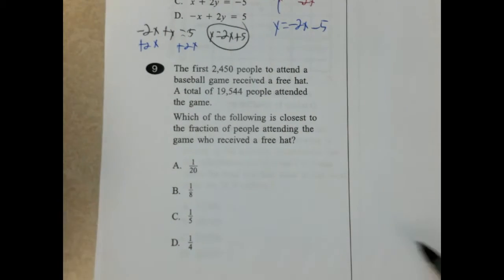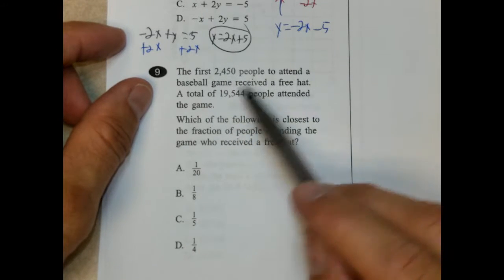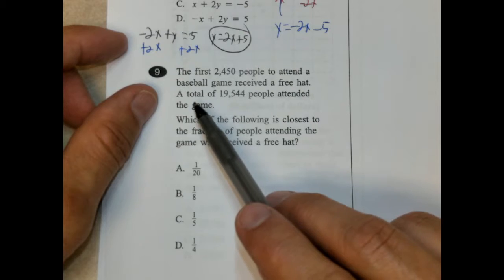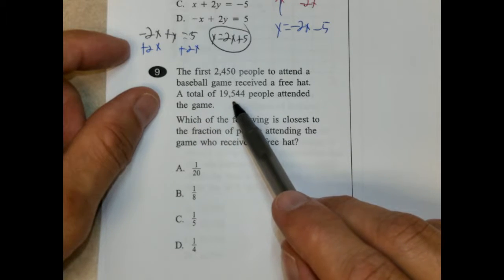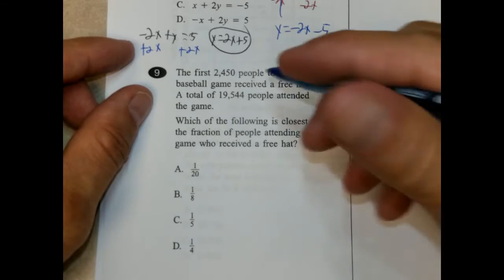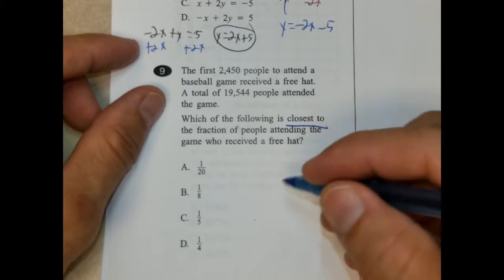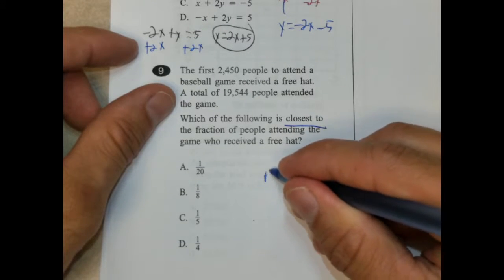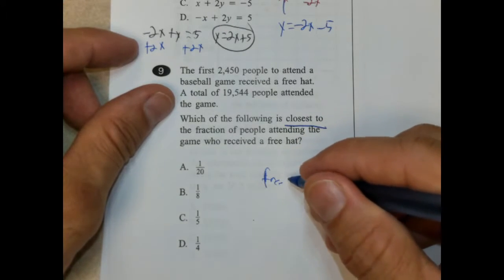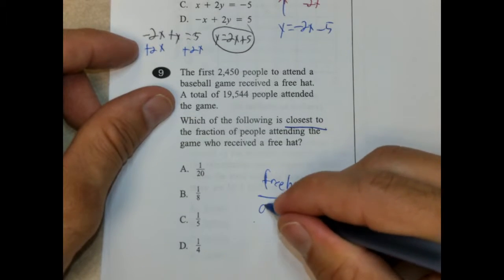So, number 9, the first 2,450 people to attend a baseball game received a free hat. A total of 19,544 people attended the game. Which of the following is closest to the fraction of people attending the game who received a free hat? So it's free hat on top and attended on the bottom.